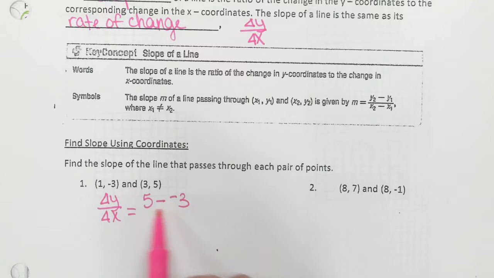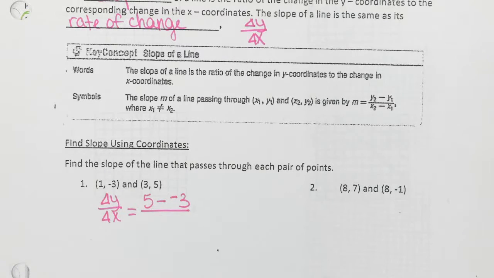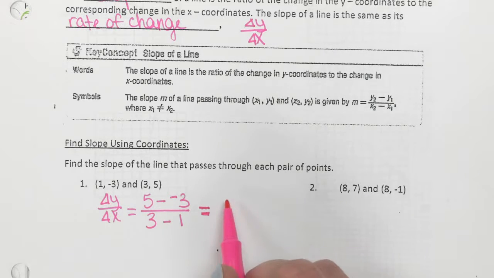All right, so you have 5 minus negative 3. It does not matter the order as long as you do them in the same order. What's the one that goes with the 5? 3. 3 minus 1. Right, Garrett? Yeah. All right, so what's 5 minus negative 3? 8 over 2, which is 4. That's all it said to do was find the slope, right? Yeah. All right, go on number 2, go.